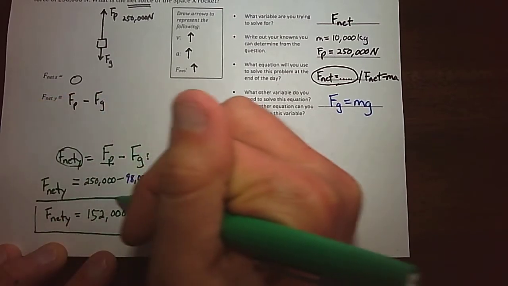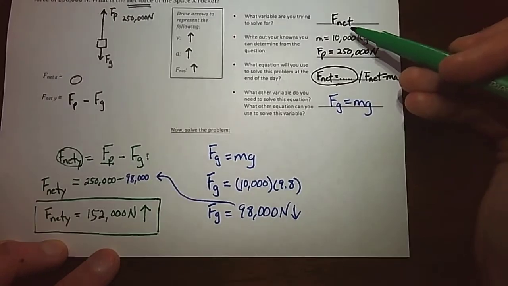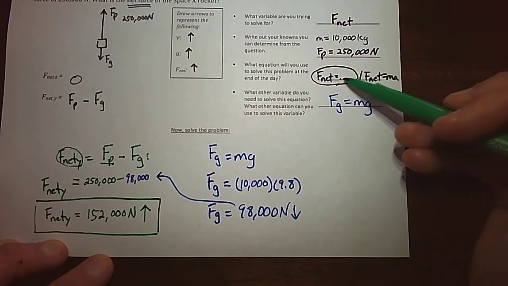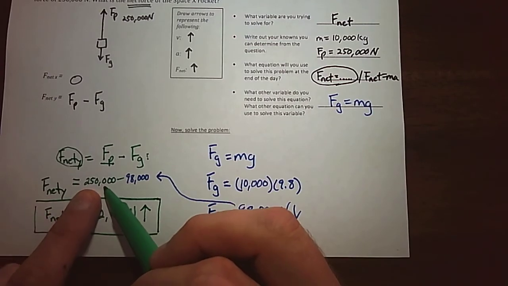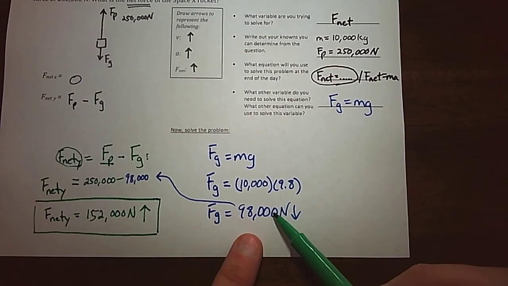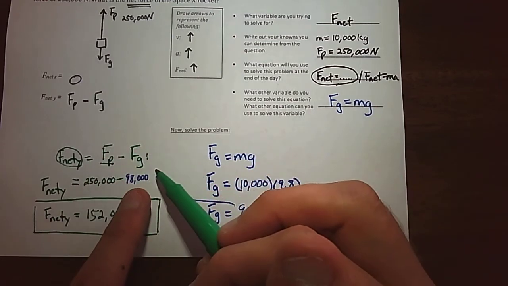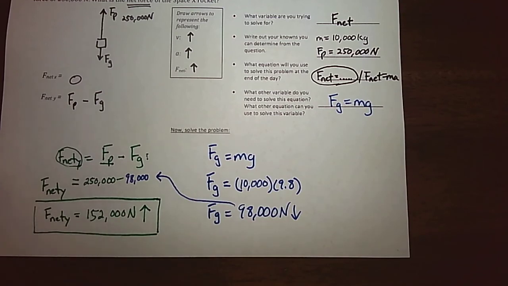So again, a big takeaway here is we first just looked at what we were solving. We looked at our knowns. We looked at what equation we're going to solve at the end of the day. And I wrote down what I knew from it, and even though I didn't have all the variables like force of gravity, I could use other equations to solve for that variable, plug it back into the equation, and then solve for what I'm looking for at the end of the day, which was my net force.